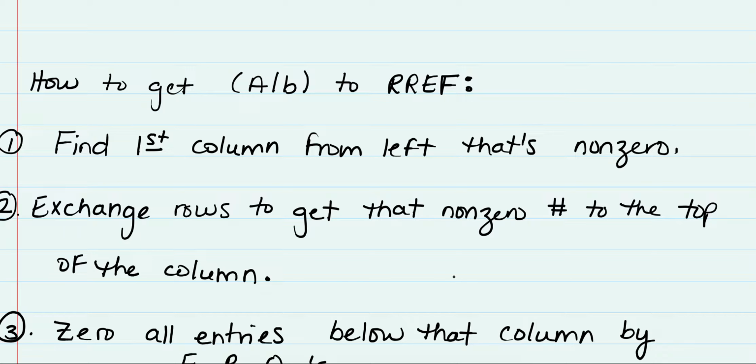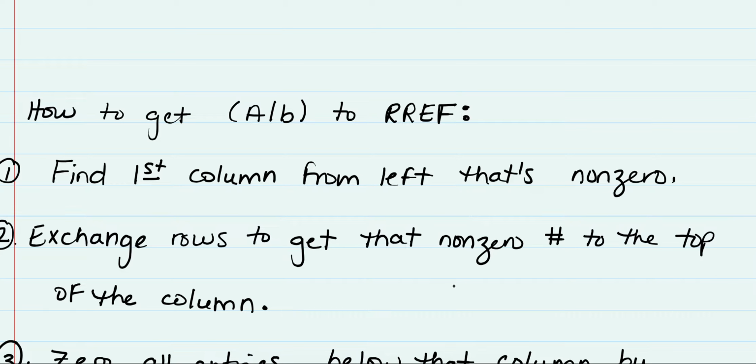So let me give you a nice way to put a matrix into reduced row echelon form. This is specifically for a linear system, so an augmented matrix, but remember you could always just delete that line. This works for any matrix, so it doesn't have to be an augmented matrix. It can be any matrix. So the first thing you do is you find the first column from the left that's non-zero. I would definitely write this stuff down and then practice it when you're putting a matrix into reduced row echelon form.